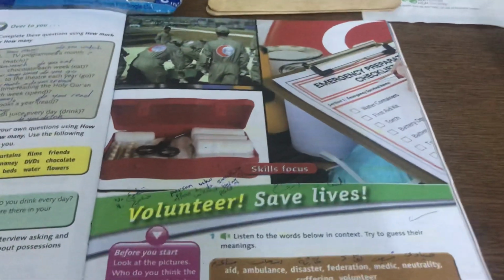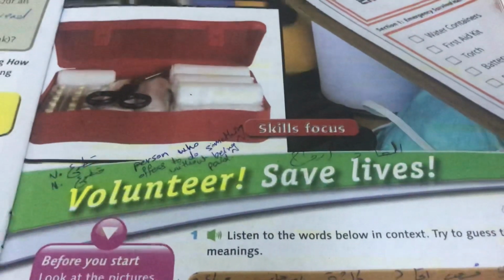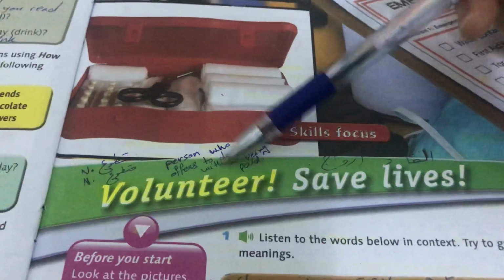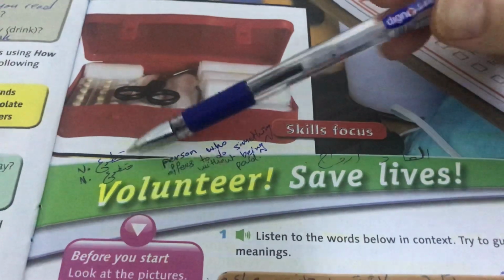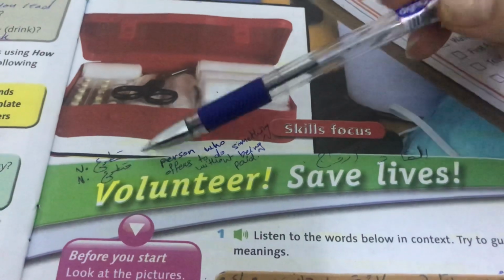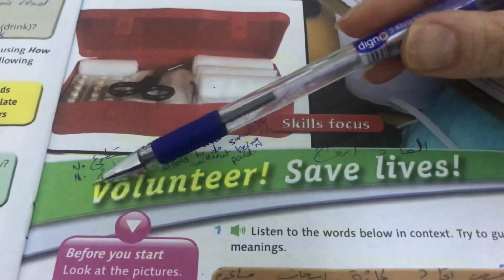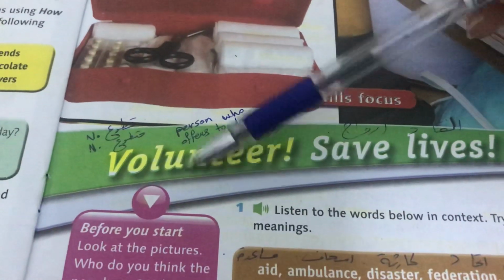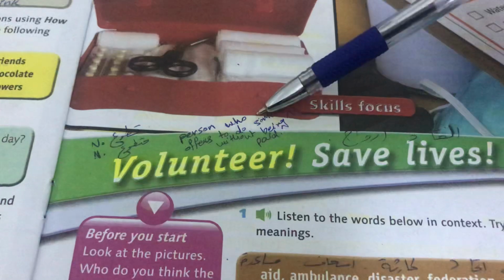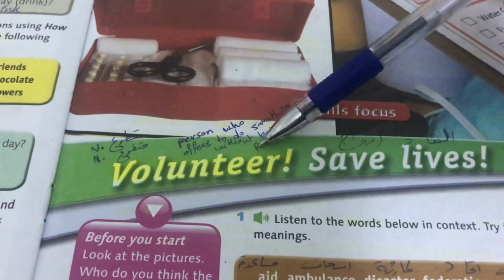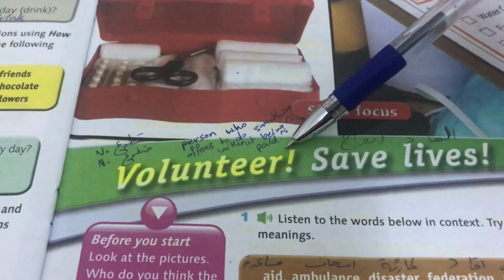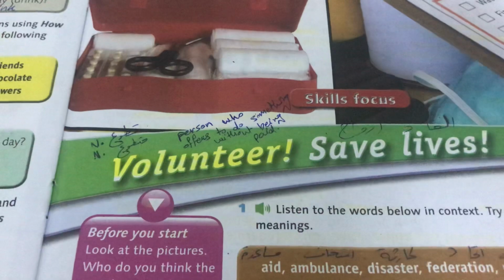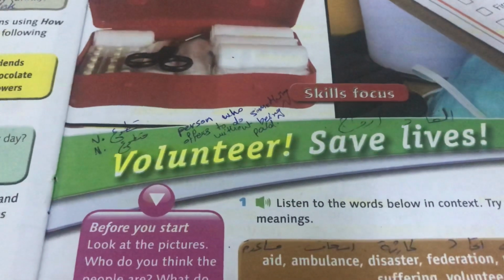So here, let's look at the title that we have, Volunteer Save Lives. Look at the word volunteer. Here it comes in two parts of speech, which are verb, which means to volunteer, or a noun, which is the volunteer. What do I mean by volunteer? A volunteer is a person who offers to do something without being paid. The person who volunteers to do a certain job without taking money for it.